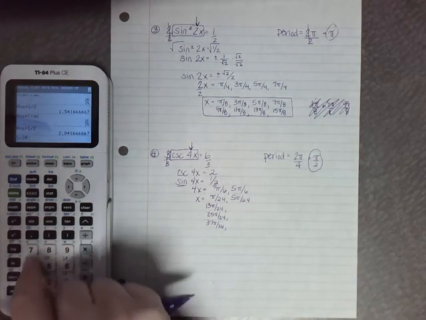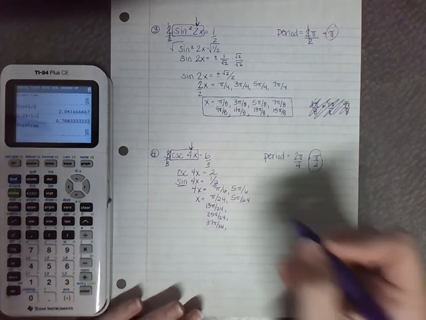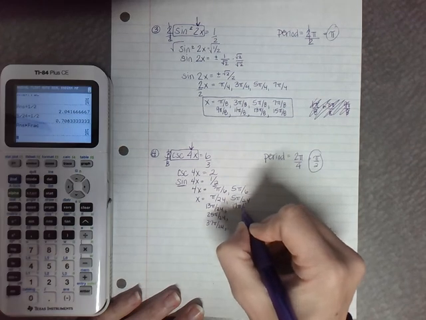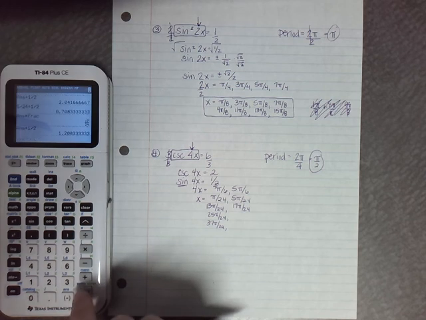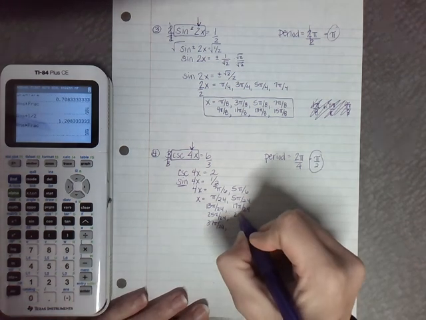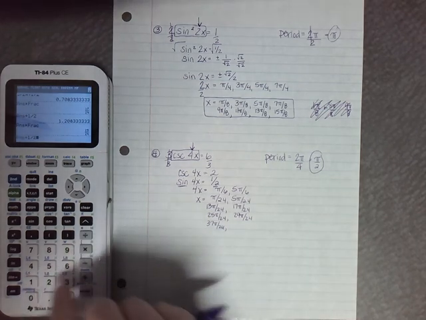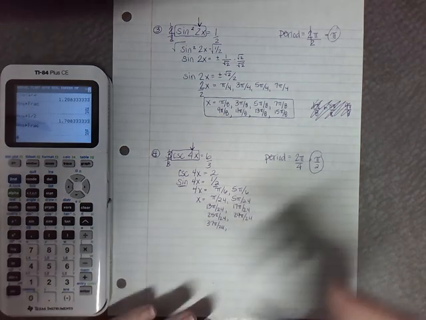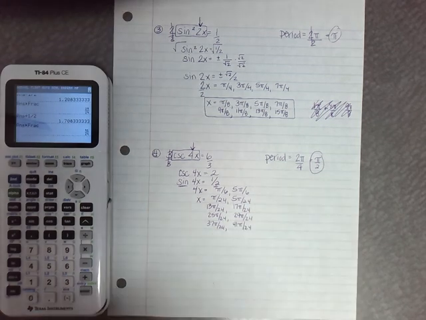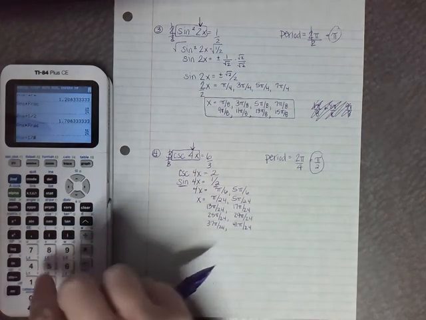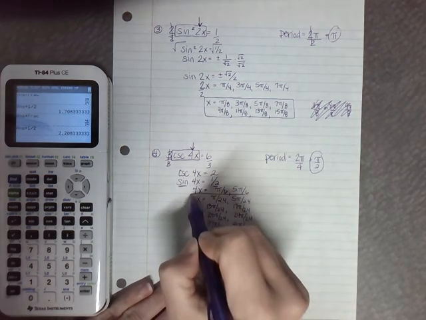So 5 over 24 and add 1/2 to that, which is 17 pi over 24. Add another 1/2, 29 pi over 24. Add another 1/2, 41 pi over 24. And add another 1/2, and that one should take me over. I'm past 2, so I know I'm over.